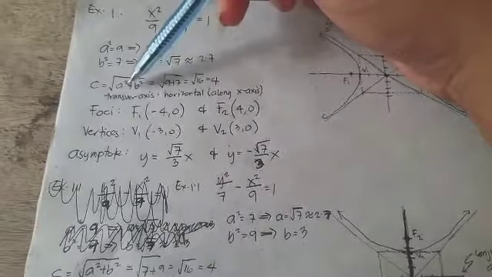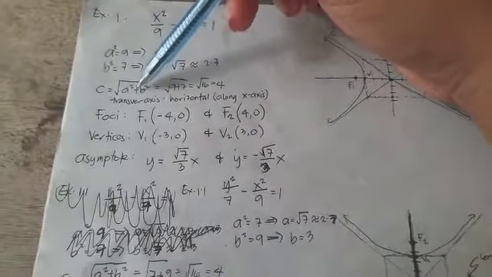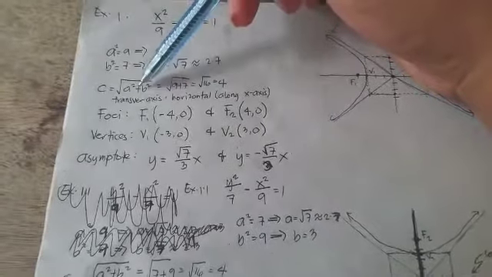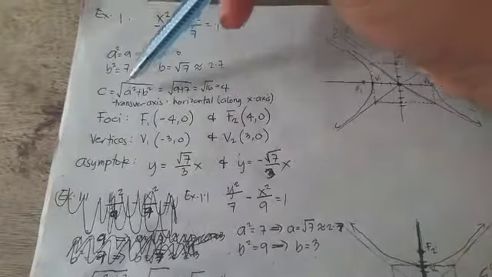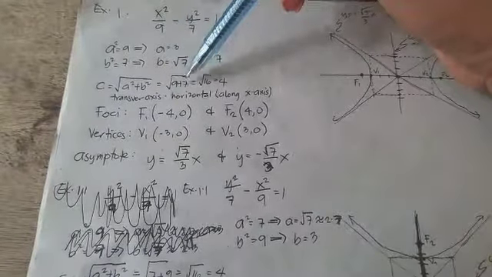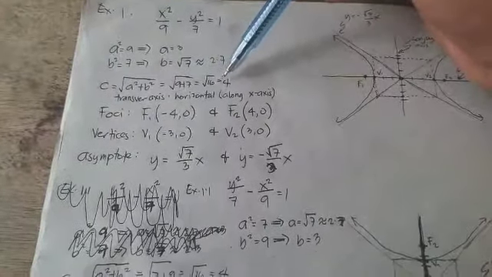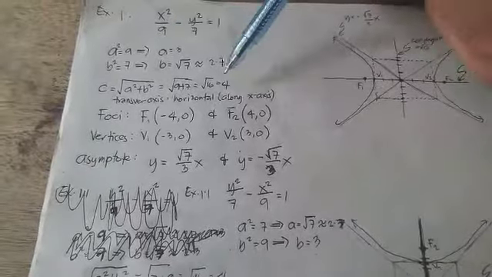Now to identify the value of C, we have the square root of A squared plus B squared. Remember, it is plus. Unlike in the ellipse, where it is minus, in the hyperbola we use plus. And we have the square root of 9, which is the A squared, plus 7. We have the square root of 16, which is 4. So our C is 4.